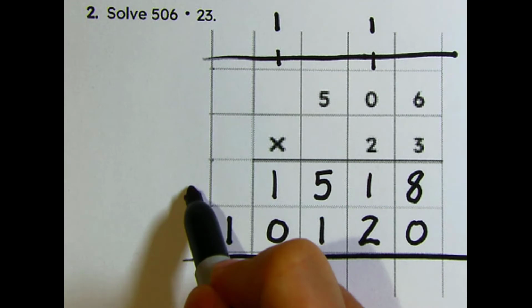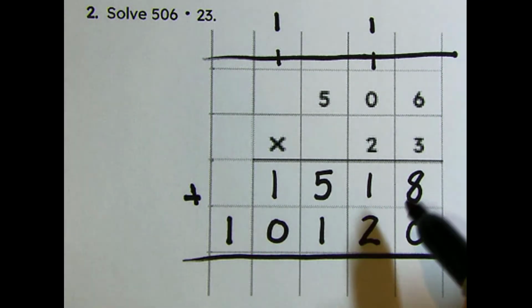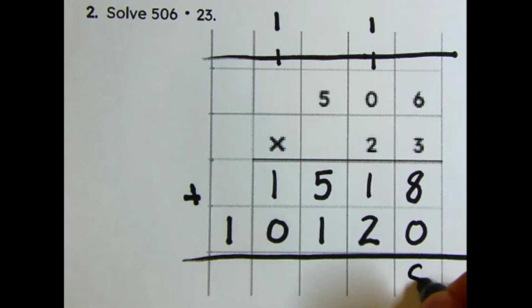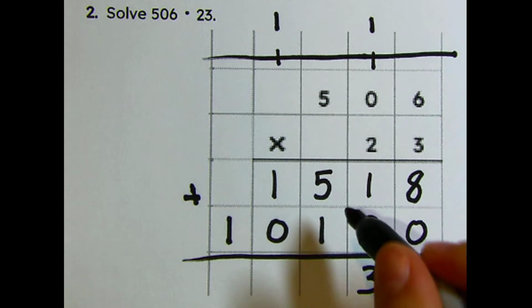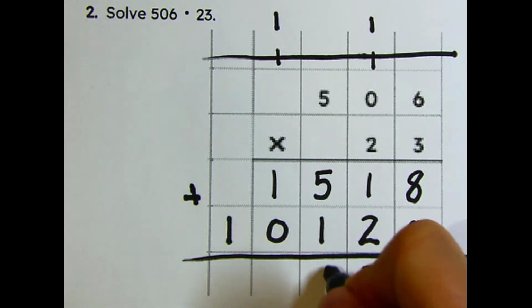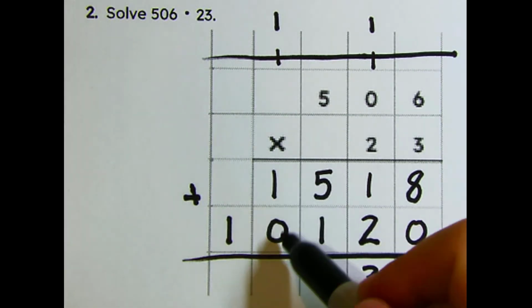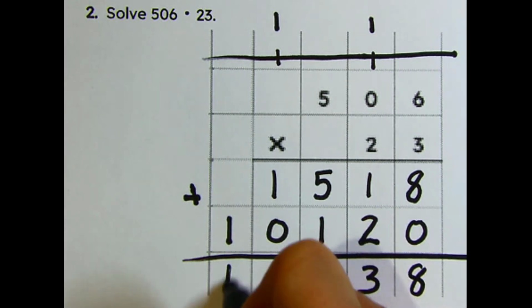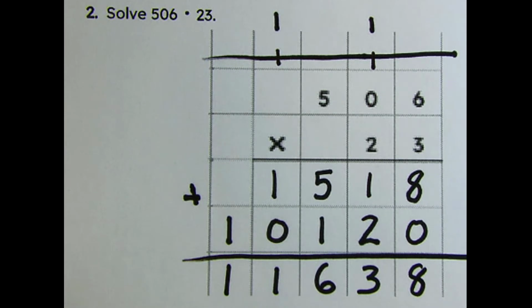I'm going to go ahead and add all these place values together. 8 ones and 0 ones is 8. 110 and 210 is 310. 500 and 100 is 600. 1,000 and 0,000 is 1,000. I have that 10,000. So I have a final answer of 11,638.